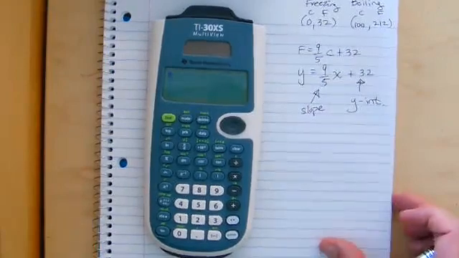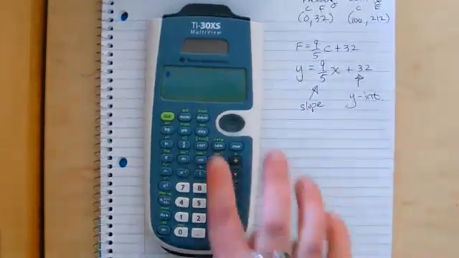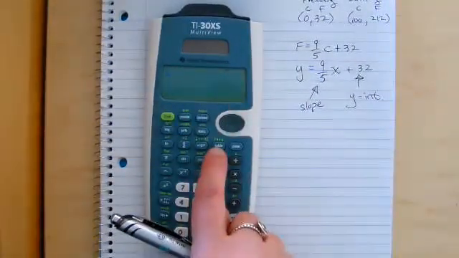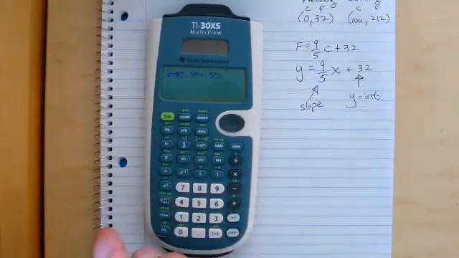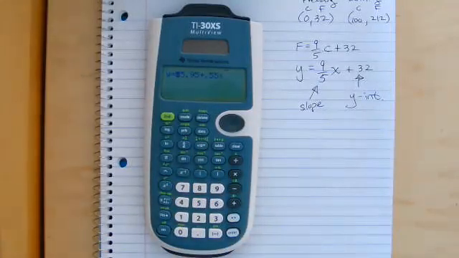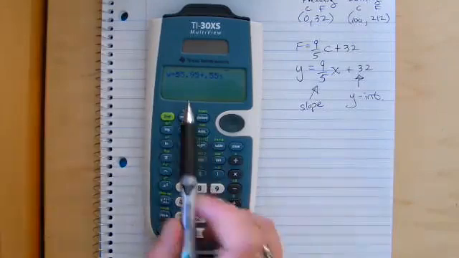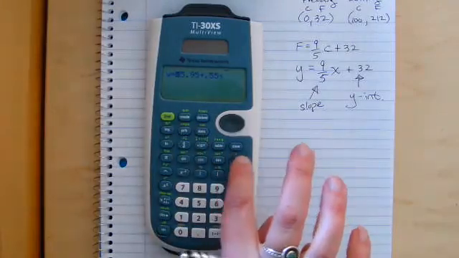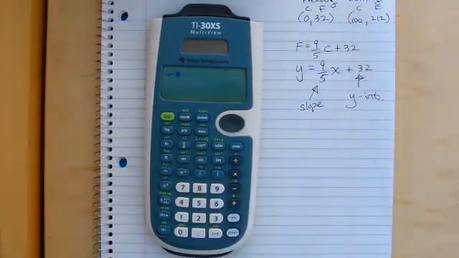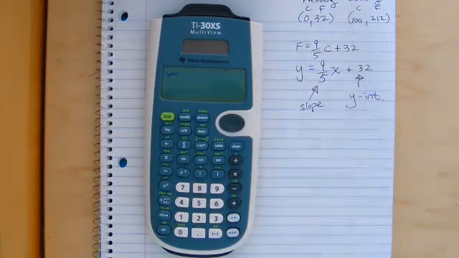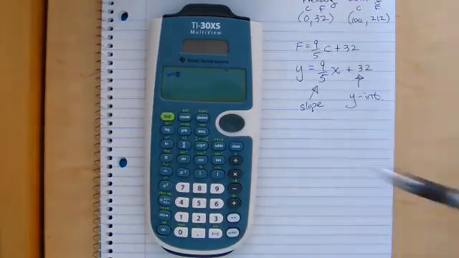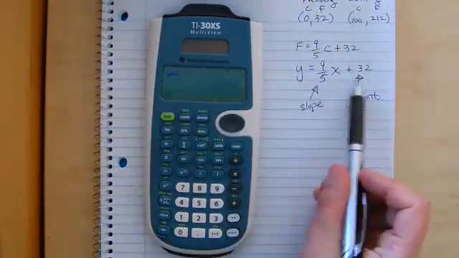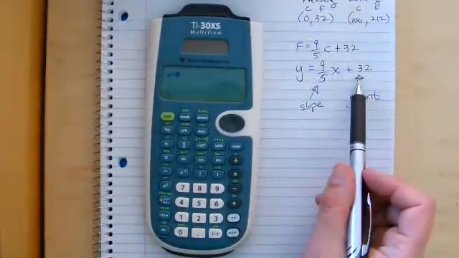Okay, so if I wanted to create a table of values, on my calculator, I have this button that says table. If we push it, you're going to get a y equals, and you'll want to clear that one out. So just push clear one time. And then you should have the y equals still there. We're going to type in the rest of the formula.